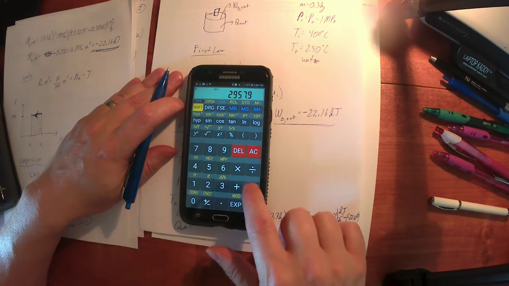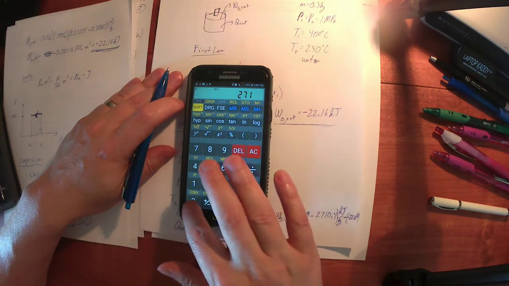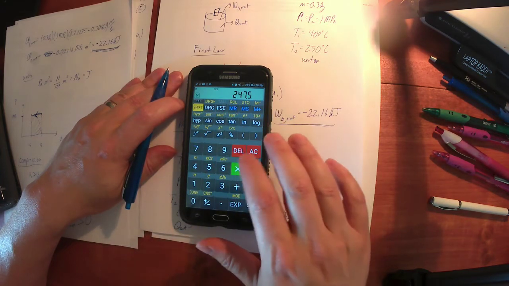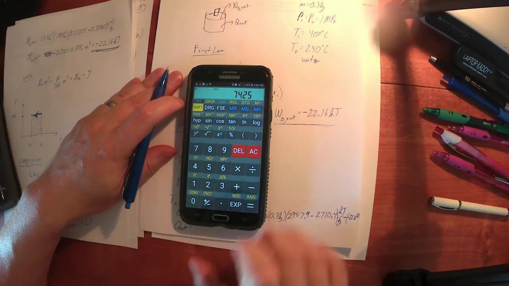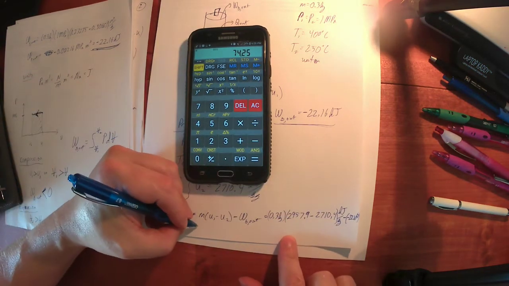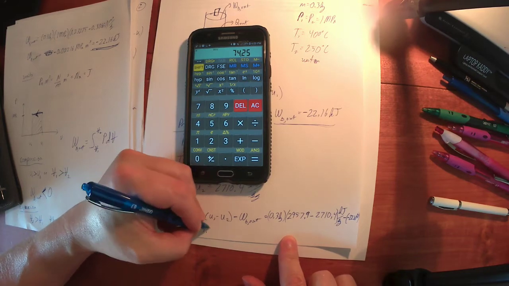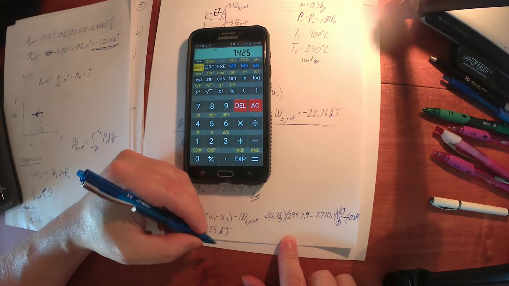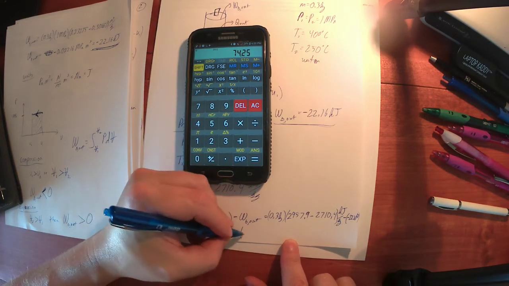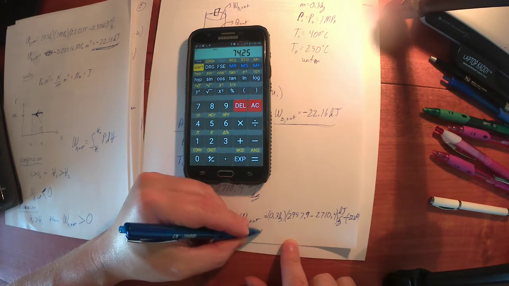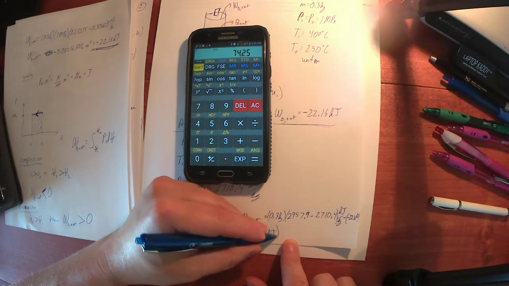2957.9 minus 2710.4. Do that first. Multiply by 0.3 because I'm just using a simple calculator. Okay, so this quantity here is 74.25 kilojoules. And the other quantity, this is minus the boundary work out, and that is a negative 22.16 kilojoules. You see what I did there?